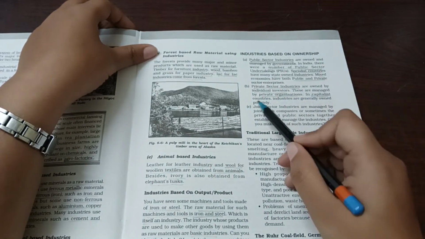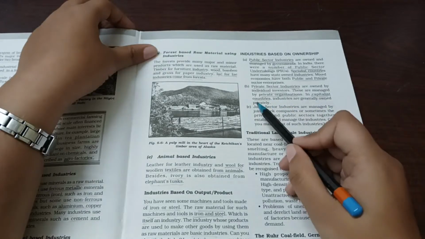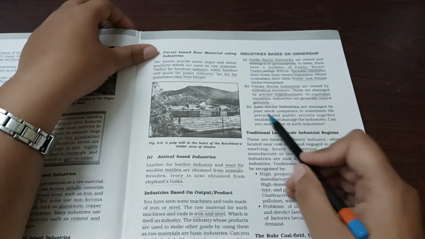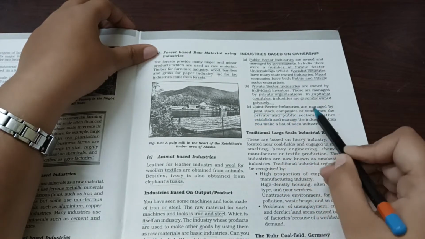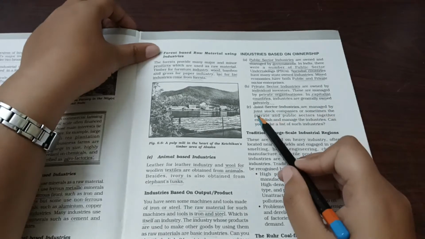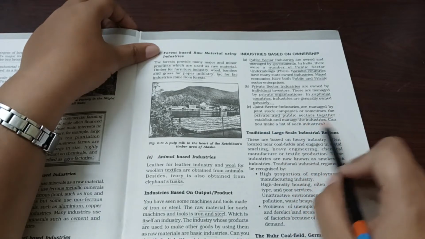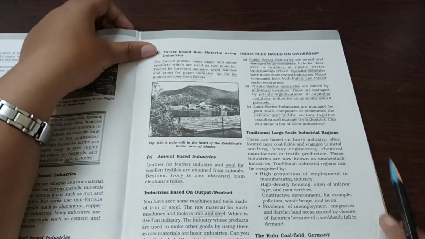In capitalist countries, industries are generally owned privately. Joint sector industries are managed by joint stock companies and sometimes the private and public sectors together establish and manage the industries. Can you make a list of such industries?